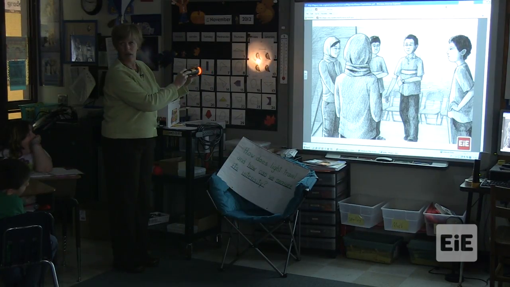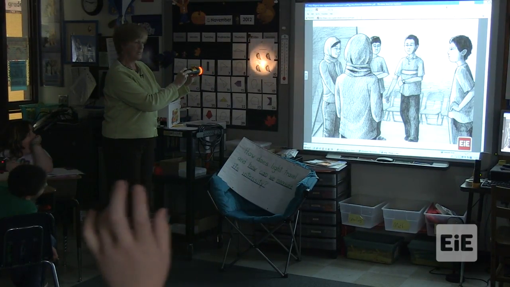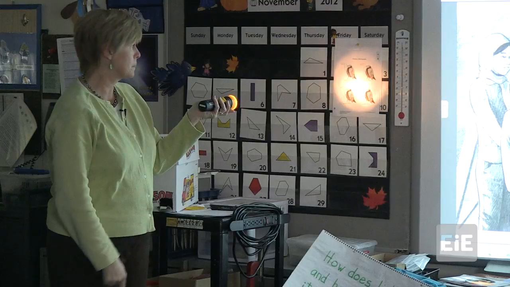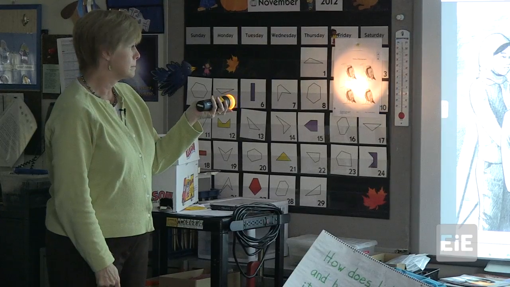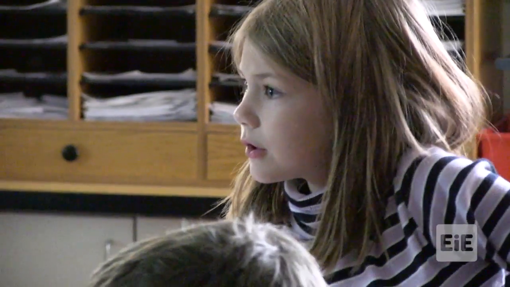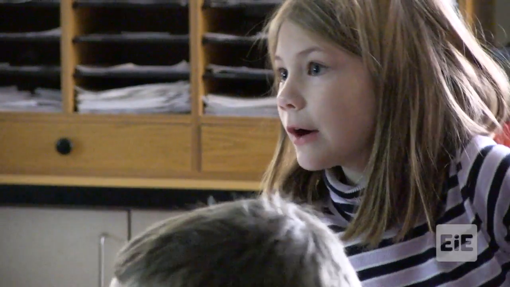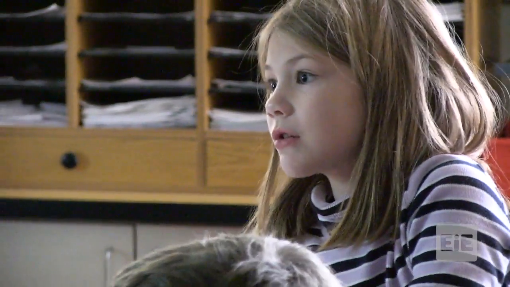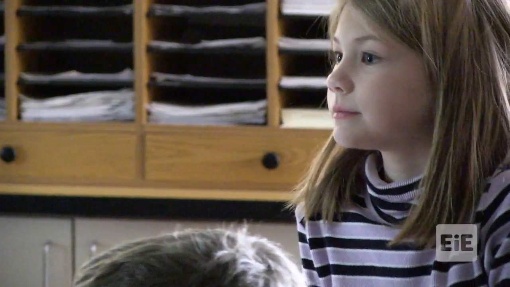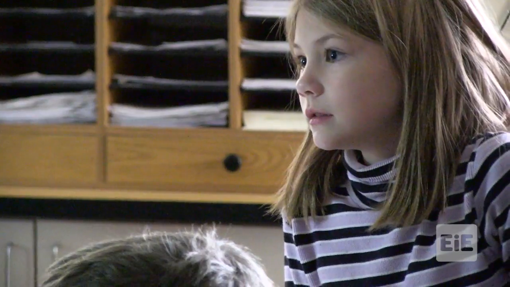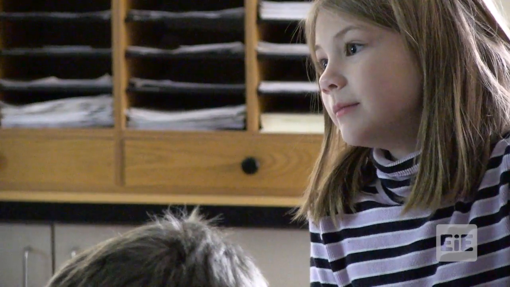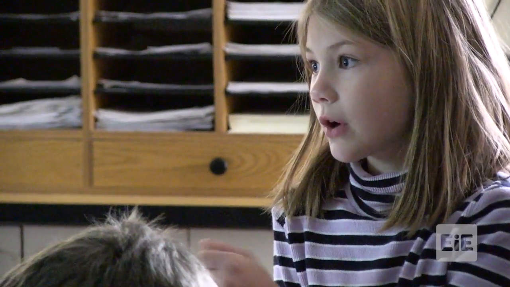Can you describe what my light looks like? Lexi. The intensity is kind of low, and I know how you can make it higher or even lower. The intensity? Yeah. All right, how would I make it lower? You would make the flashlight go farther away.